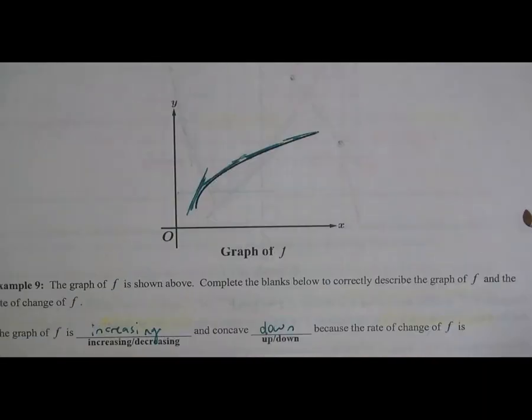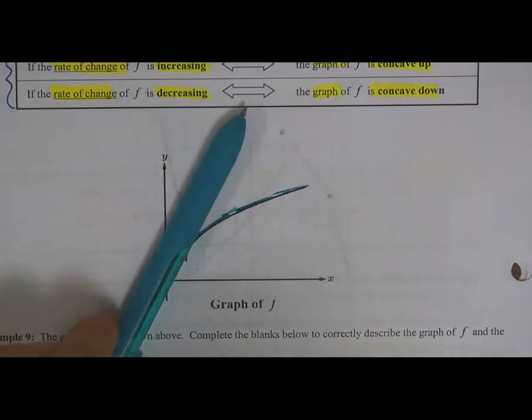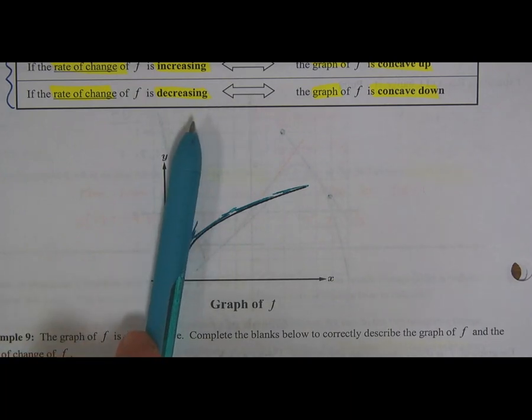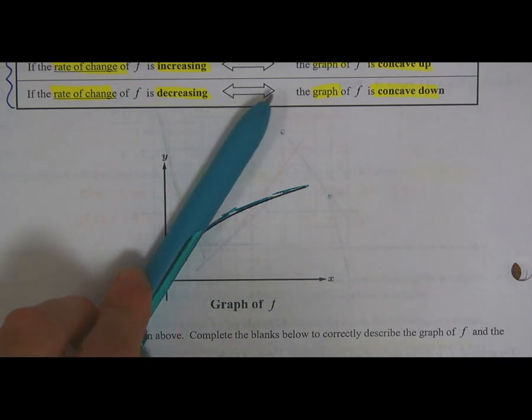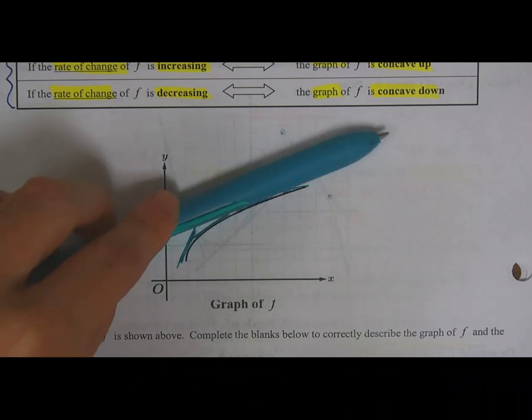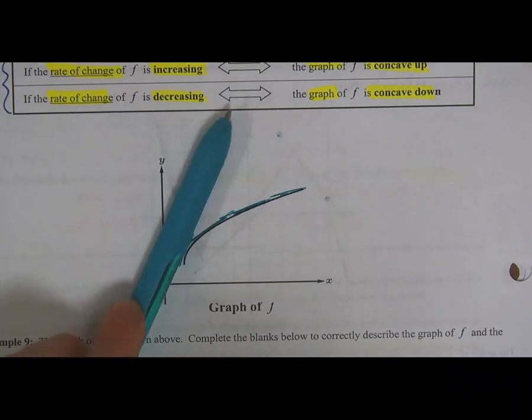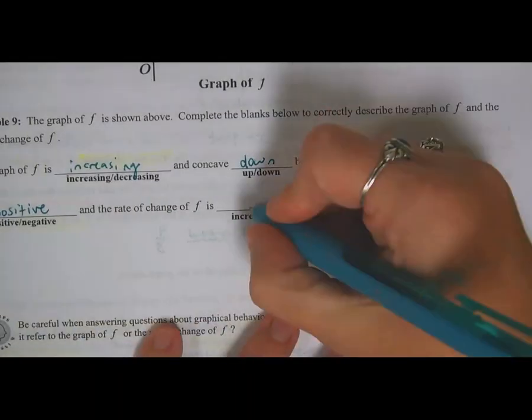But what is the rate of change doing? Watch my pen. It starts kind of steep, and then it gets less steep and less steep and less steep. So is that slope increasing or decreasing? That slope is decreasing. That rate of change is decreasing.